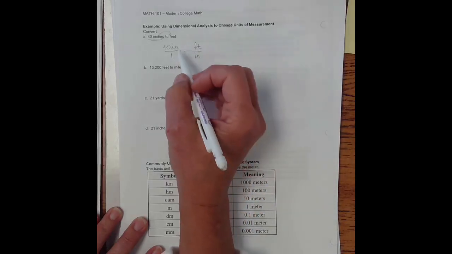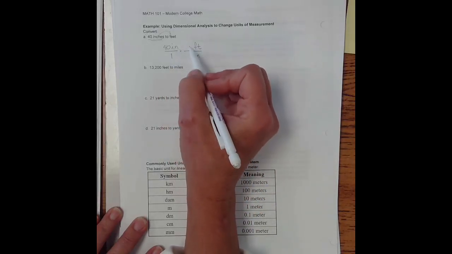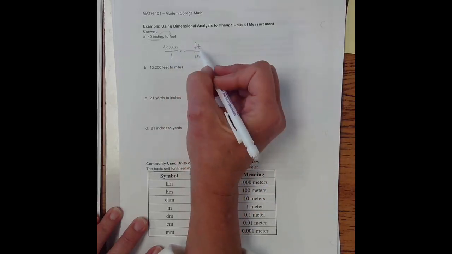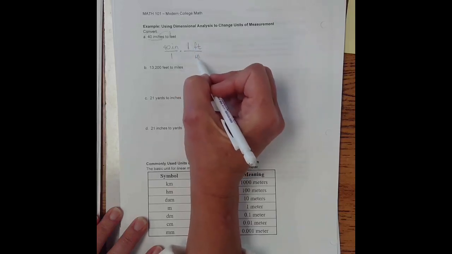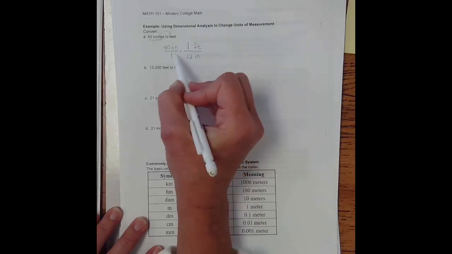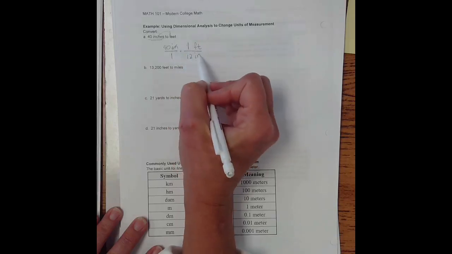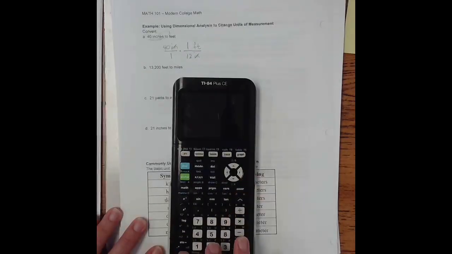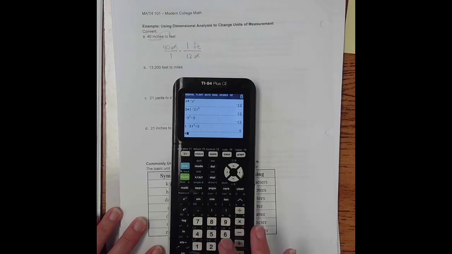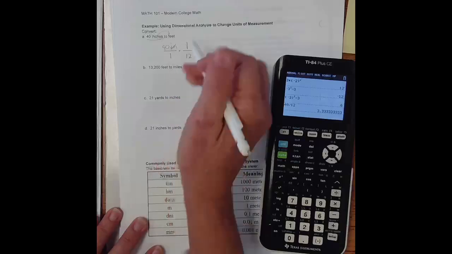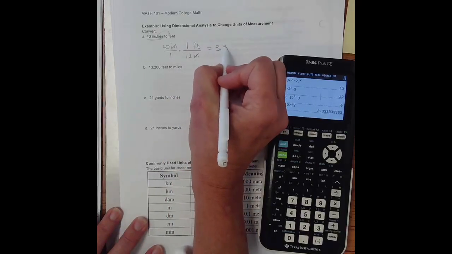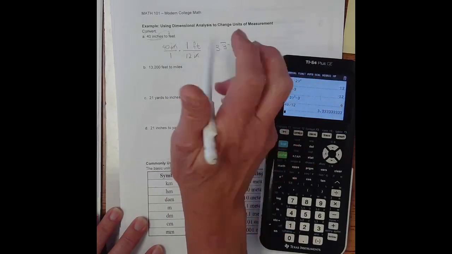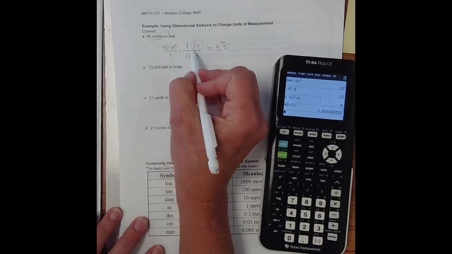In this case, that's when I'm going to look to see where my numbers go. 1 foot will equal 12 inches, and therefore 12 is going to be on the bottom of my fraction. That's going to indicate that I'm going to divide. So I need to take 40 divided by 12, and I get 3.3 with the 3 repeating. And then notice the one thing that's left is feet.